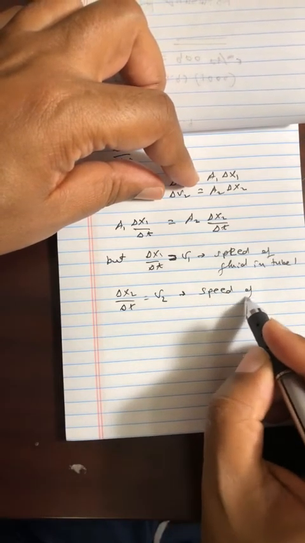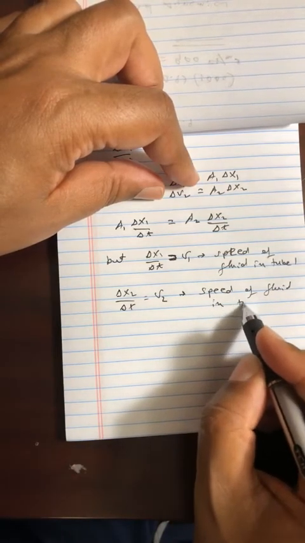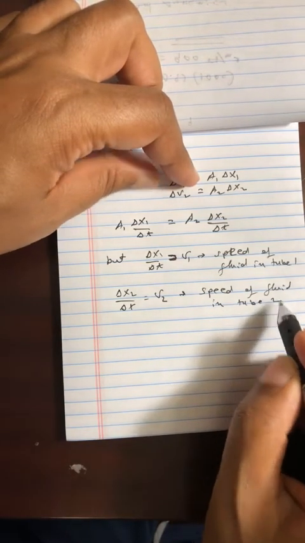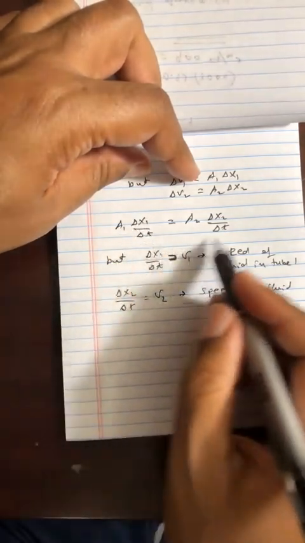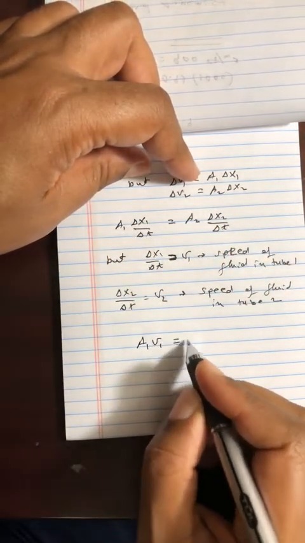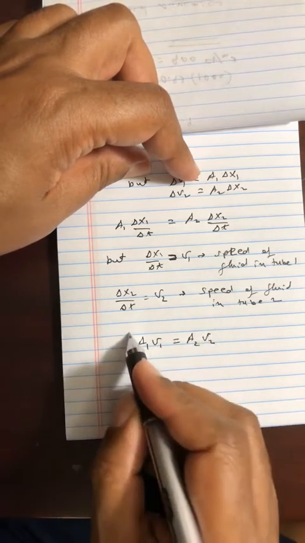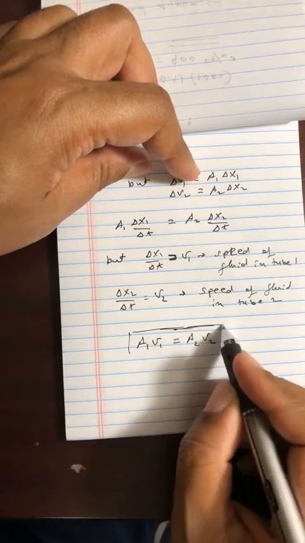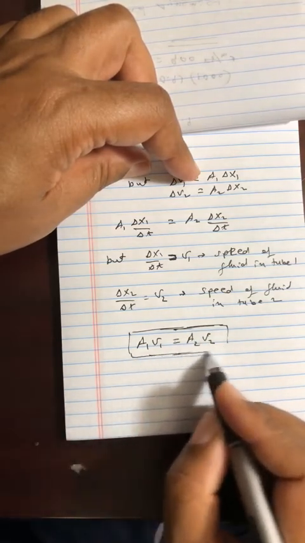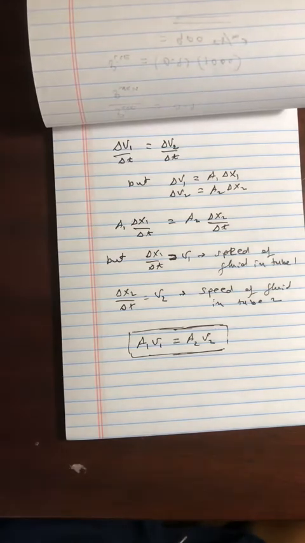So we get the cross-sectional area A1 v1 equals A2 v2. This is what we call the continuity equation. The product of the cross-sectional area and the speed of the fluid is a constant.